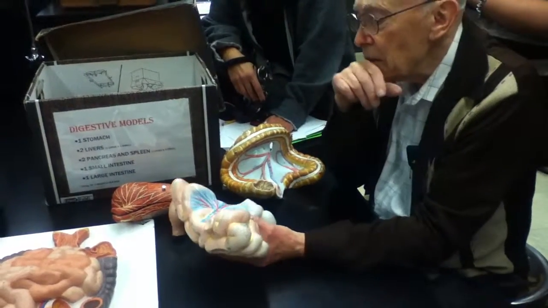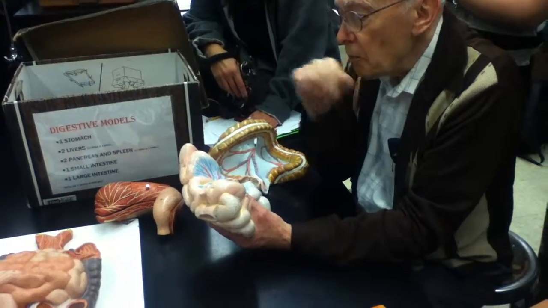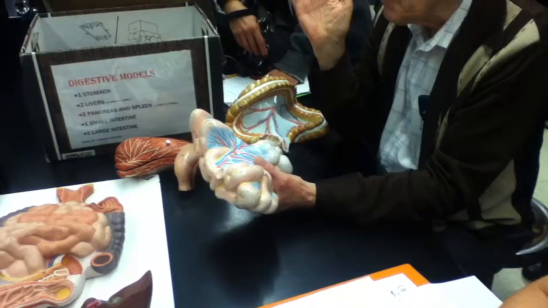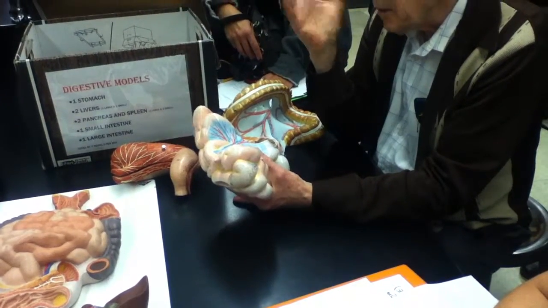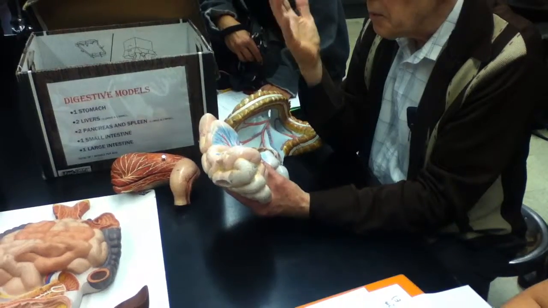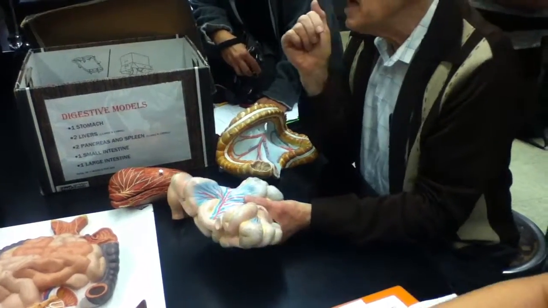I remember I asked my mother, I was curious, my mother's father, my maternal grandfather, was long dead before I was born. And I was curious about my medical history. I asked my mother, what did your father die of? And she said he had a knot in his intestine.